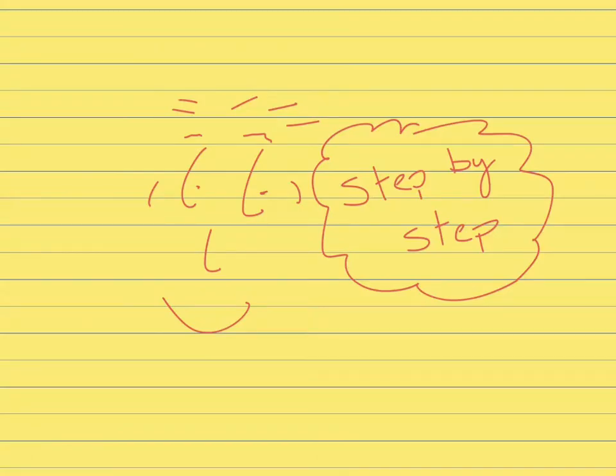Just to recap, make sure you're using the step-by-step review example on these. Do a lot of practice and find your favorite multiplication method, and you should be all good.